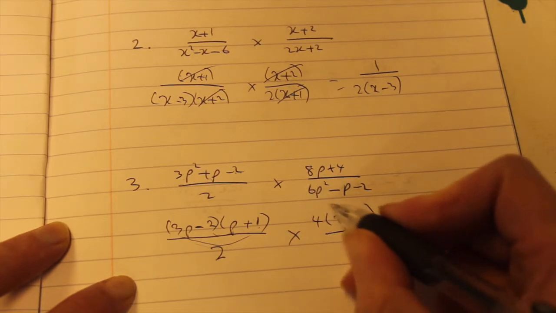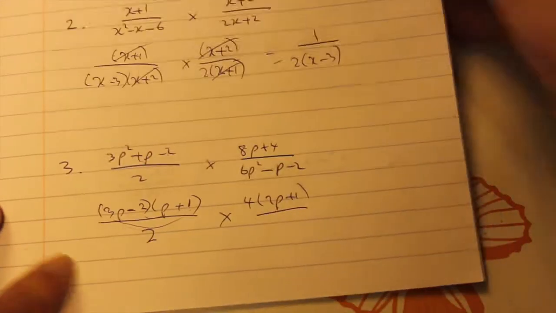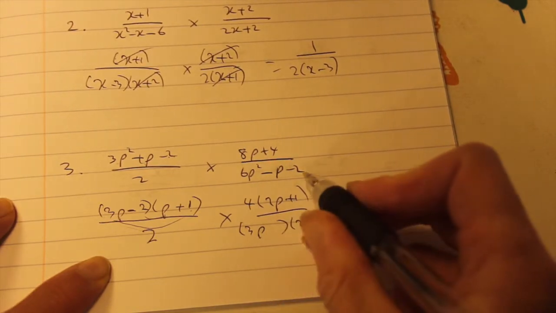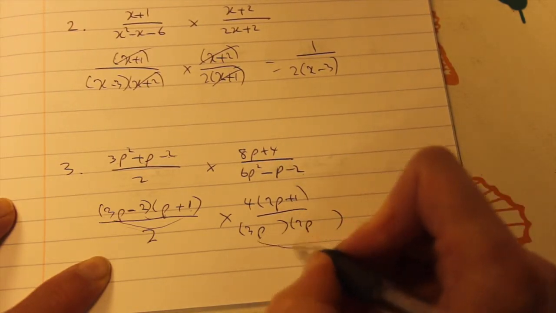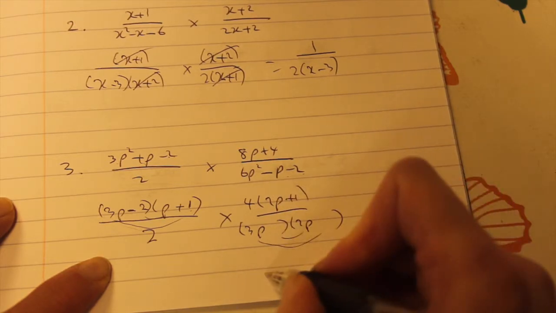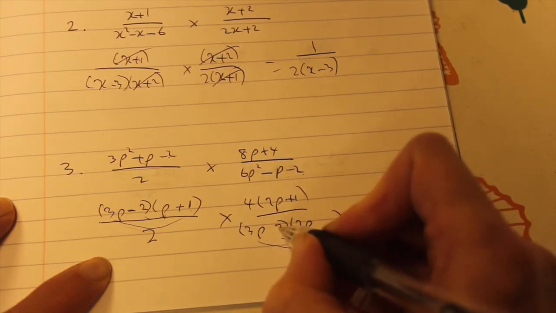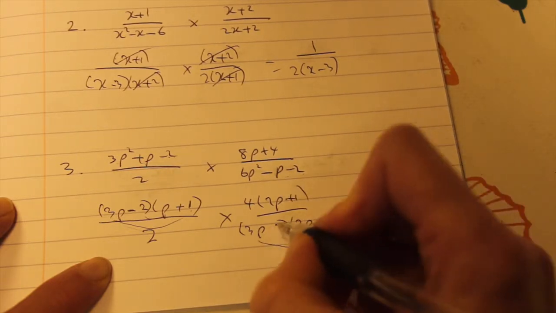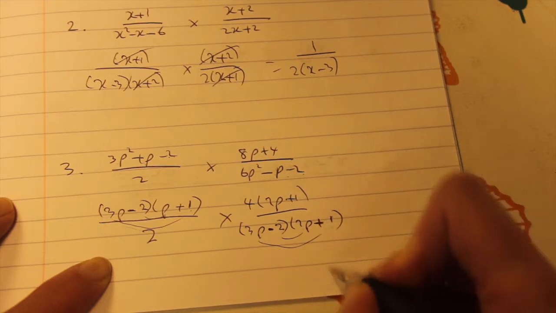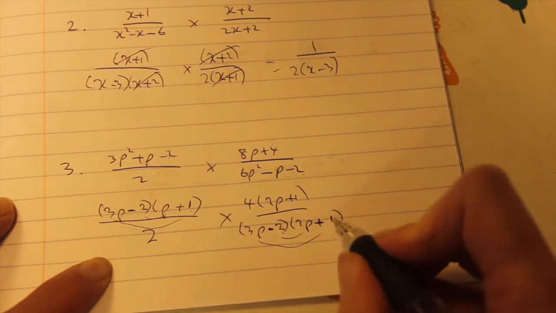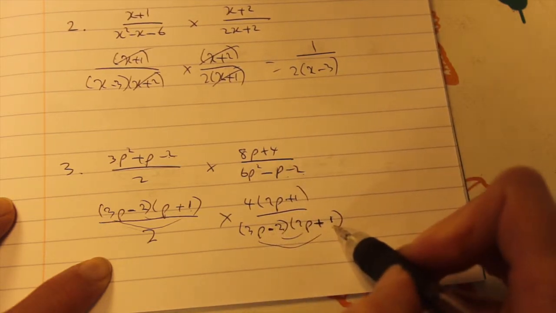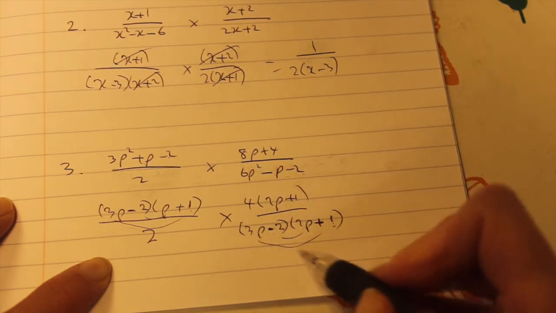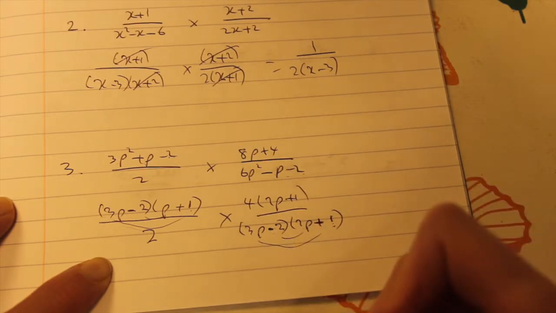The bottom here is a harder quadratic to factorise. So I'm going to split it up into a 3p and a 2p. I've got a 2 to play with. Now the outsides and the insides have to give me minus p. If I go for a 2 there, I'll get a 4, and a 1 there, I'll get a 3. I want it to be a minus 1, so minus 4 plus 1. Just check that. Minus 2 times 1 gives me minus 2. The outside is 3p minus 4p gives me a minus p.